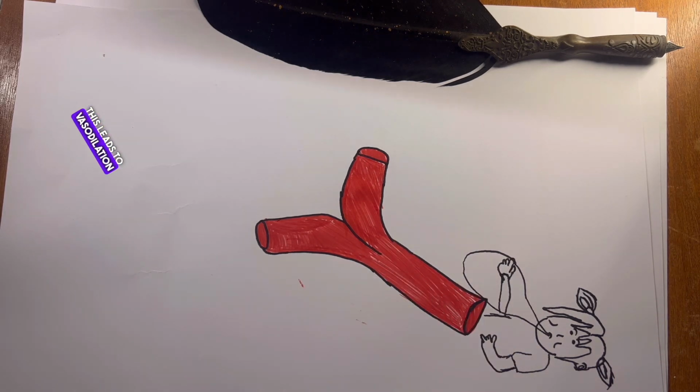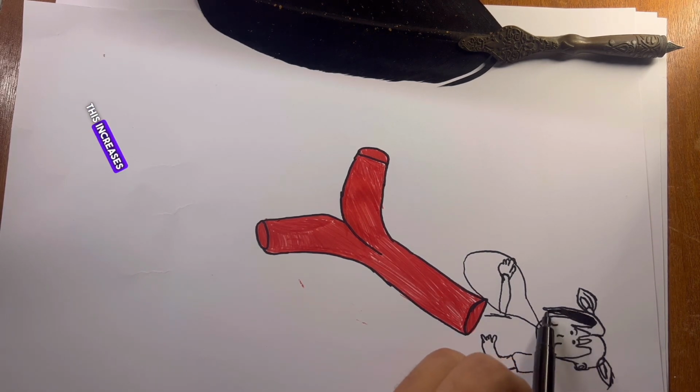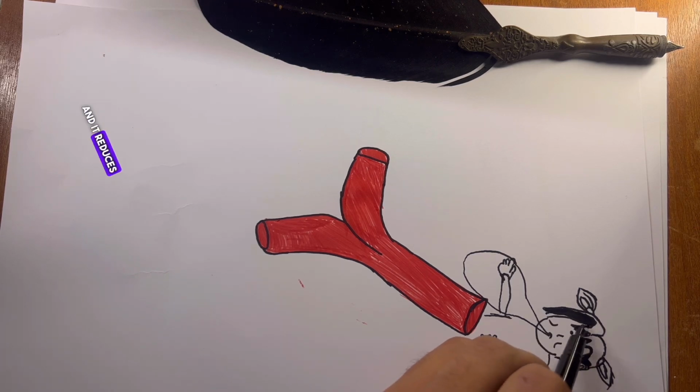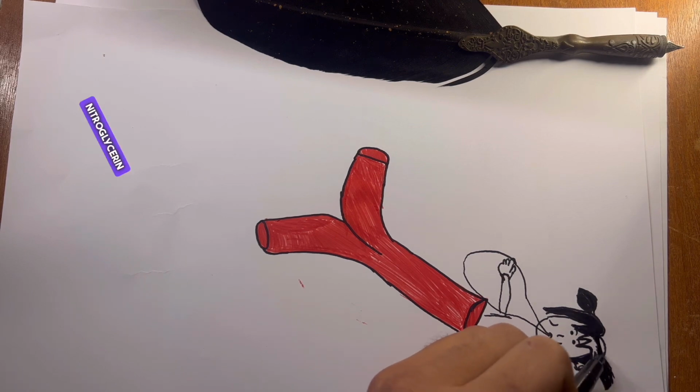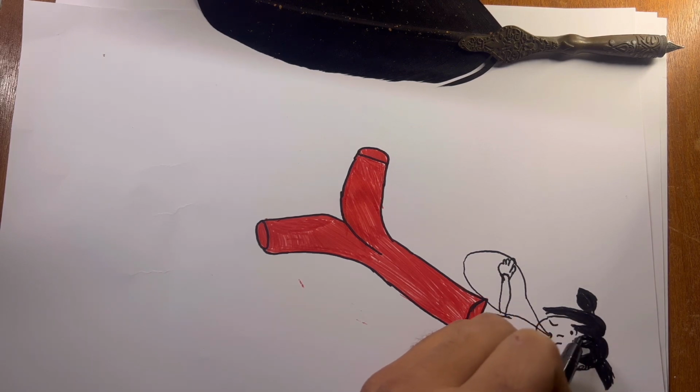This leads to vasodilation in the vessels. This increases the vessel's width and it reduces resistance. So this is how the drug works. Sodium nitroprusside and nitroglycerin act in a similar way.